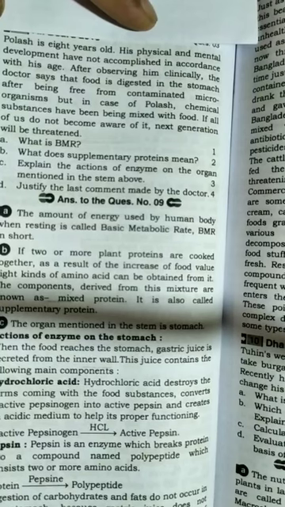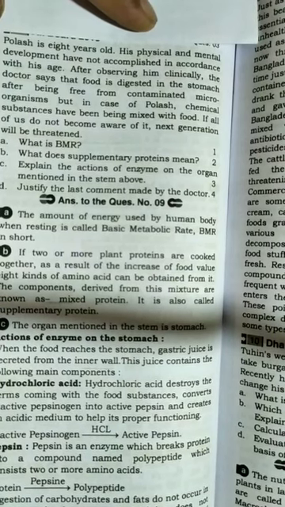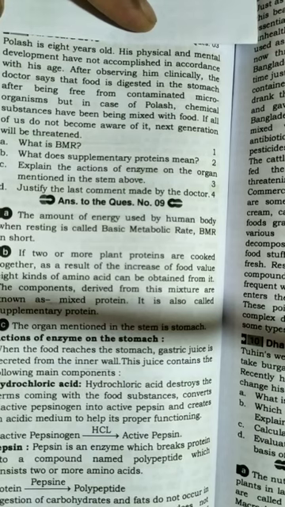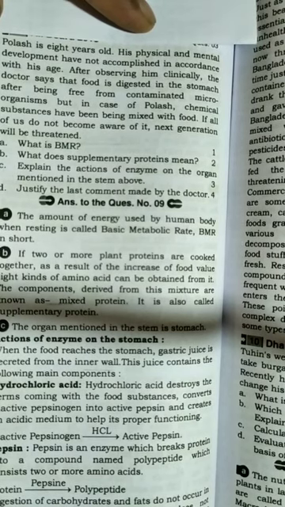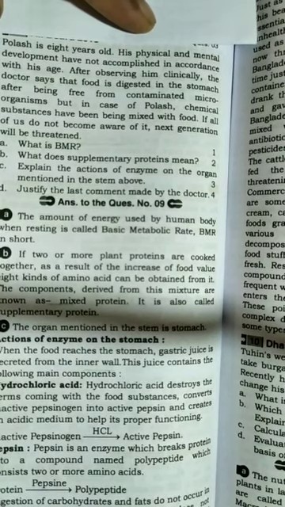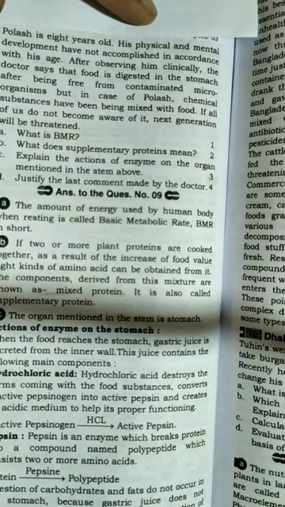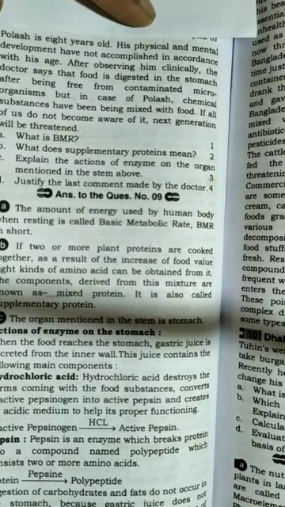First question, what is BMR? The amount of energy used by a human body when resting is called basic metabolic rate, or BMR in short. Second question, what does supplementary protein mean?